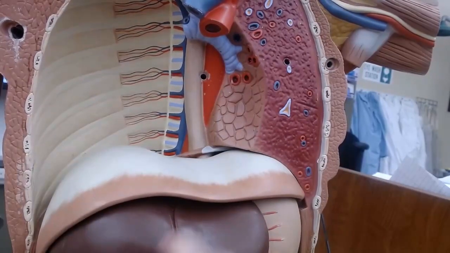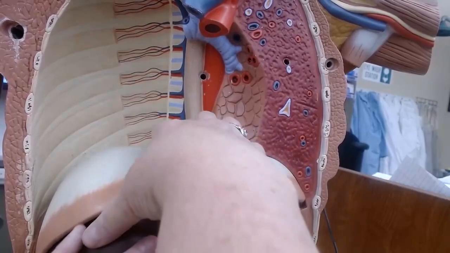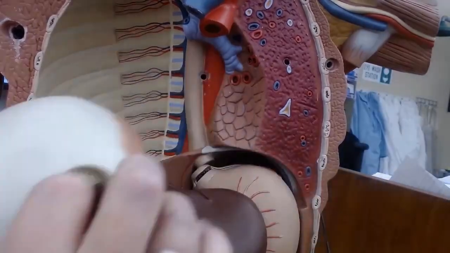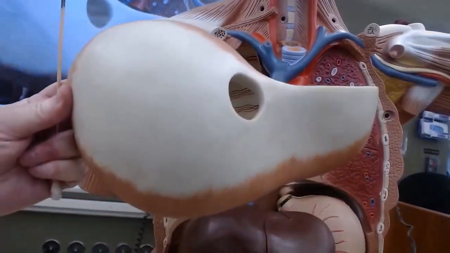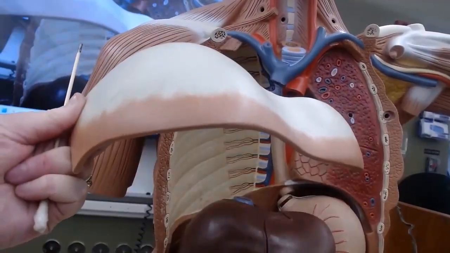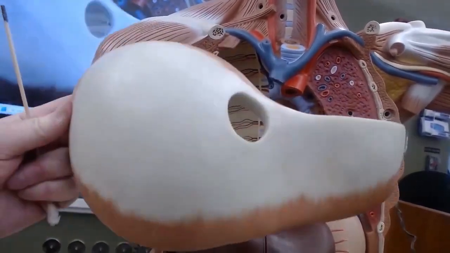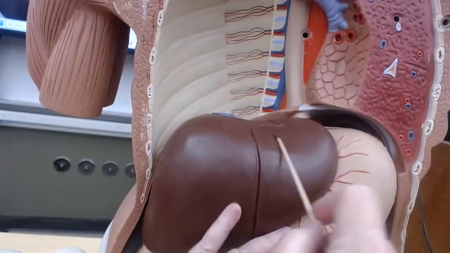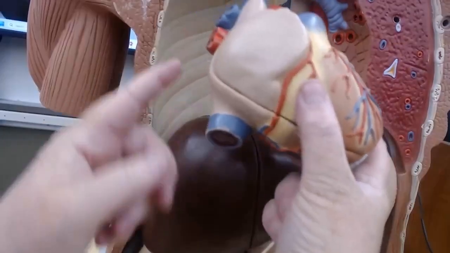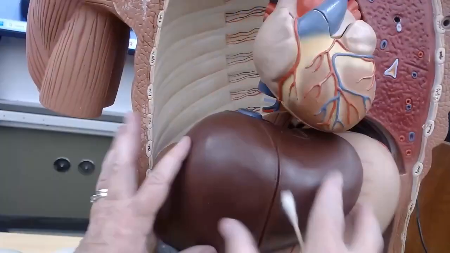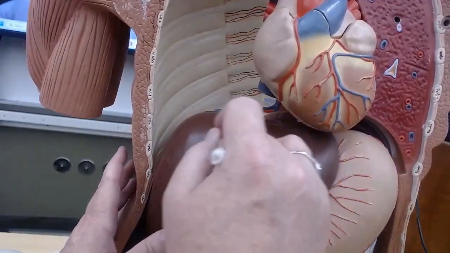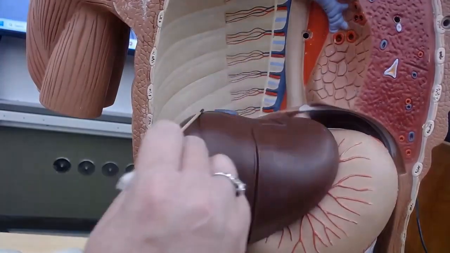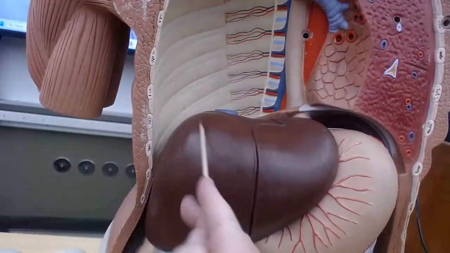Remember, the diaphragm is the principal muscle of respiration or breathing. I'm going to remove the diaphragm, so just so you know, that's what the diaphragm looks like, should it come up on the practical exam by itself. Here I see the liver. This is the inferior vena cava. The inferior vena cava is here, and it's also here. But this is the inferior vena cava that's coming from the liver.